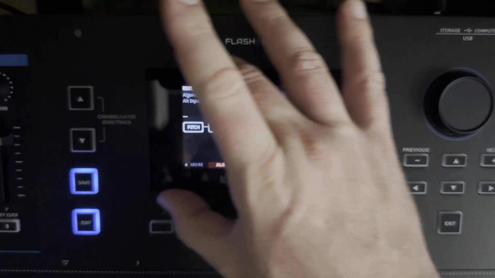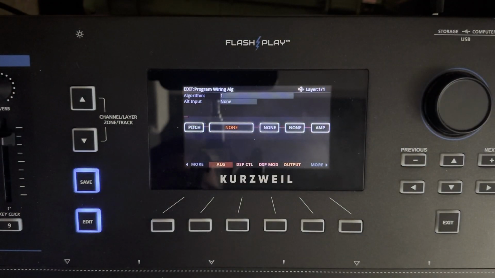Okay, so that's where the confusion, I think, comes in: sometimes you need multiple layers to do something as simple as adding a filter to a waveform. Now, why is that? I think it's probably related to backwards compatibility.